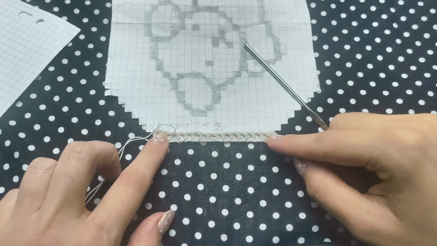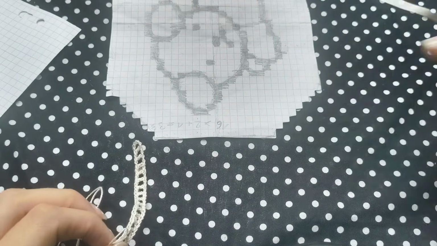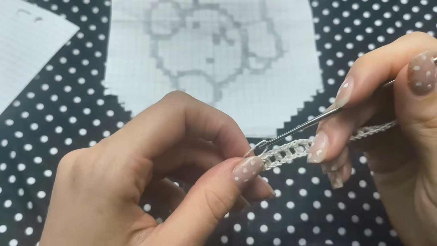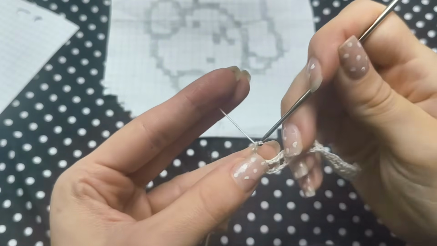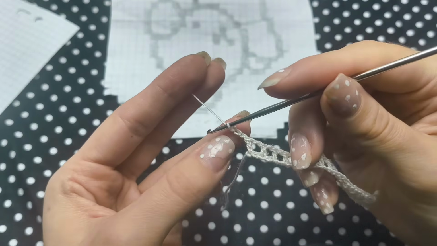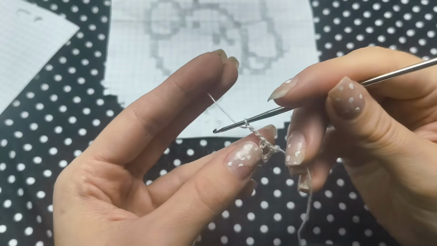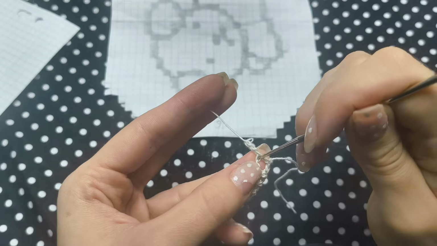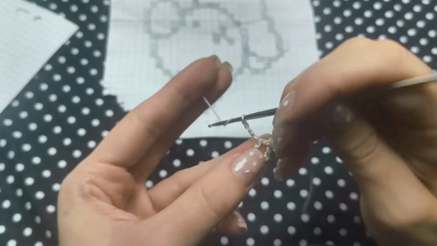I just did my 16 pixels of my grid, and now I need to start increasing. So what I'm going to do is chain 3, and then I turn my work around, and I need to place my DC right here.